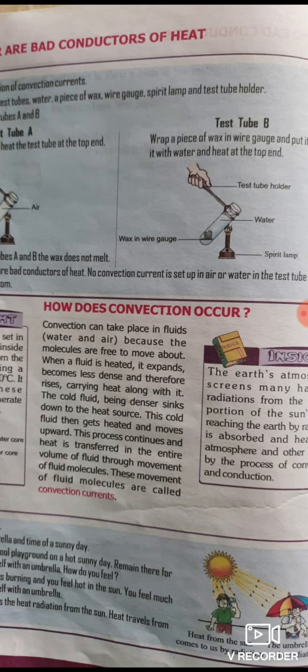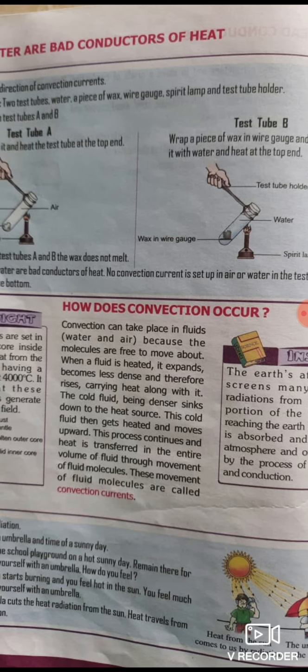The cold fluid, being denser, sinks down to the heat source. This cold fluid then gets heated and moves upward. This process continues and heat is transferred in the entire volume of fluid through movement of fluid molecules. This movement of fluid molecules is termed as convection current.